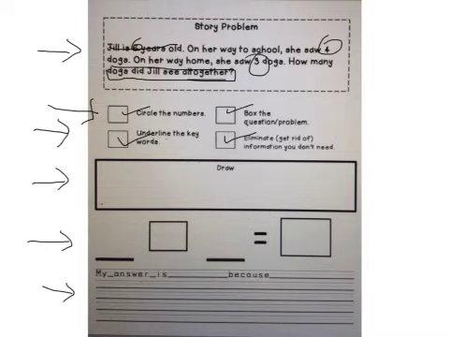You don't have to draw perfectly, and you don't even have to draw dogs. In fact, your teacher probably doesn't want you to draw dogs because it takes too long. You have about 30 seconds to complete your drawing, so Mrs. Fawcett is just going to use circles. I need to draw the 4 dogs she saw on her way to school. So I'm going to draw 1, 2, 3, 4 circles.